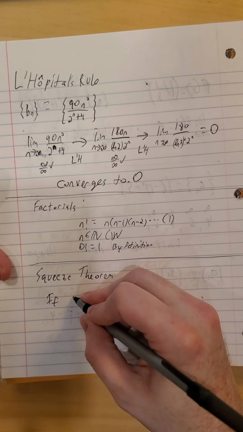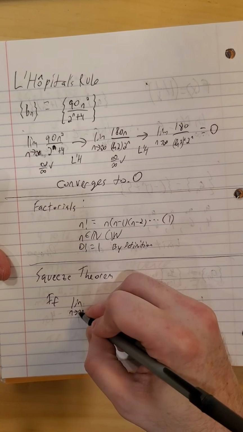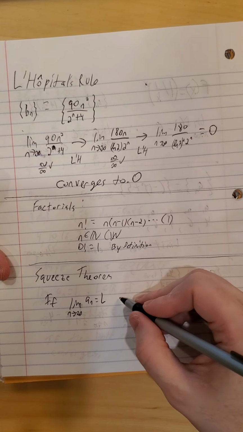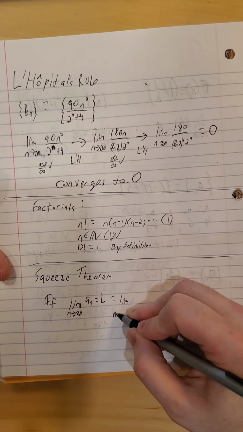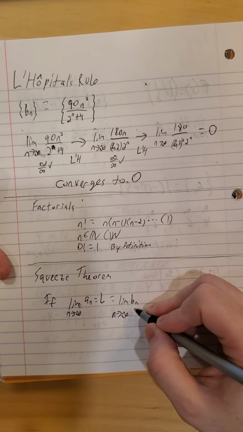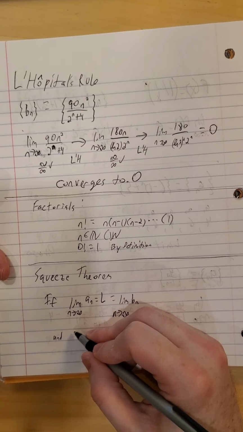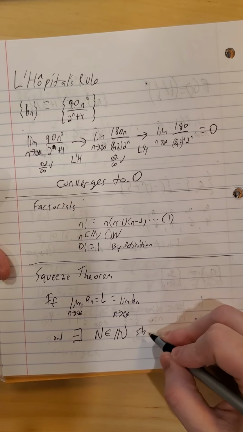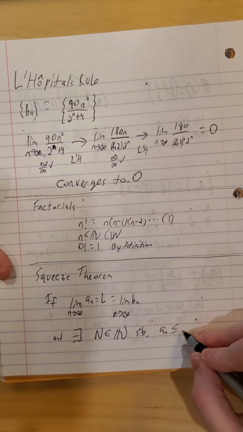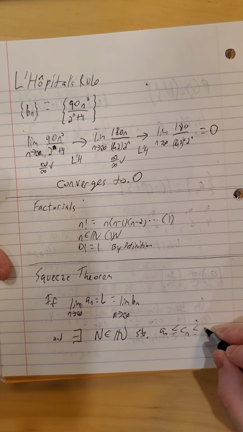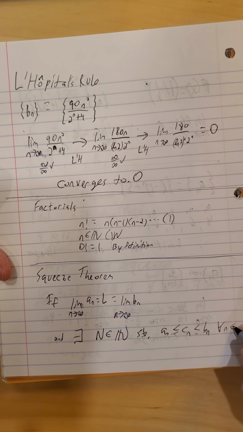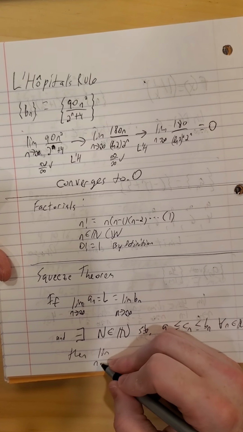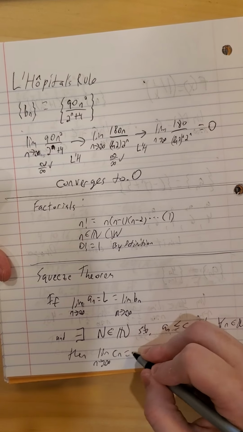So the idea here, if the limit as n goes to infinity of a sub n equals L, and that's the limit as n goes to infinity of b sub n, and there exists an n in the set of natural numbers such that a sub n is less than or equal to c sub n, less than or equal to b sub n for all n in N, then the limit as n goes to infinity of c sub n is equal to L.